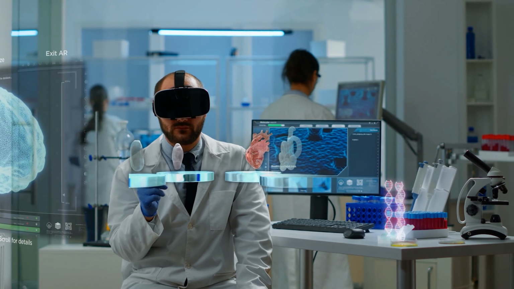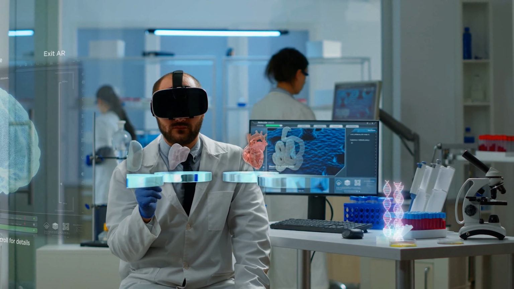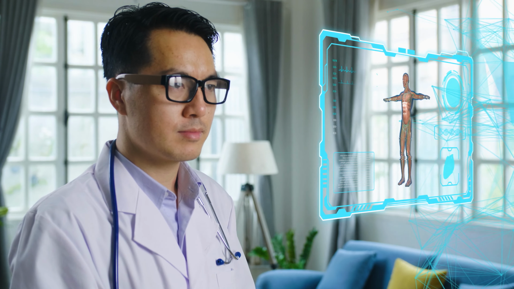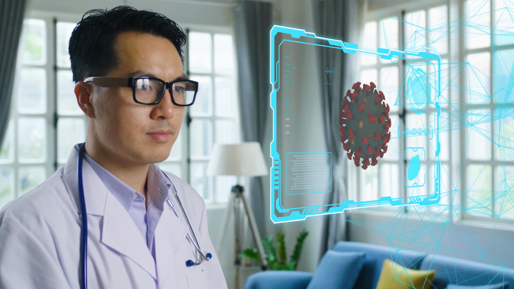The key components of an AR system include a display. This can be a screen on a smartphone or tablet, or a transparent display on AR glasses. The display is used to show the user the augmented reality content. Sensors. These include cameras, gyroscopes, and other sensors that are used to capture information about the user's surroundings. The sensors allow the AR system to understand the user's environment and position, as well as detect and track objects in the real world.